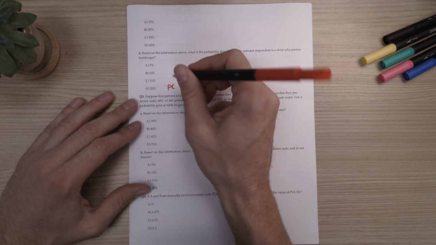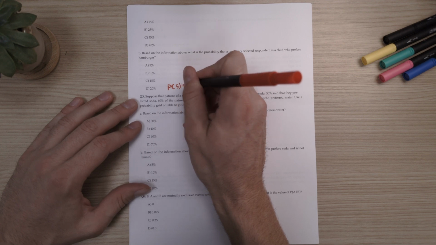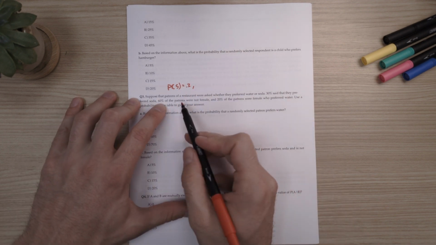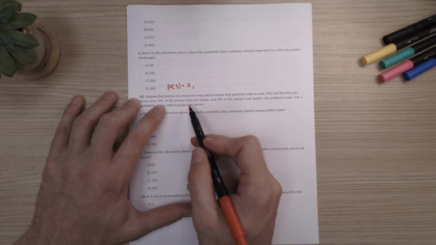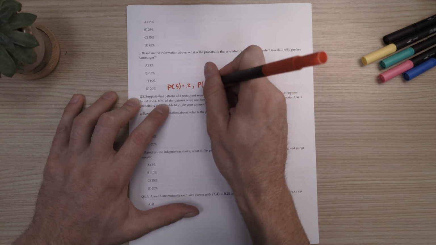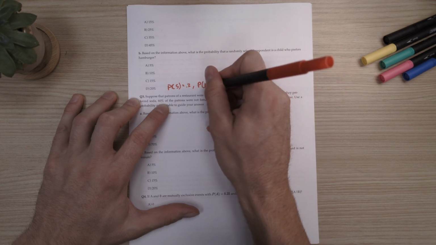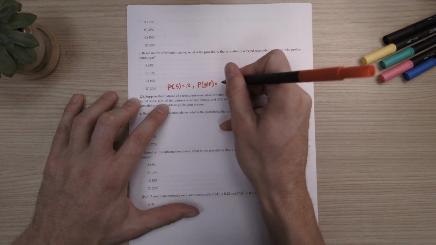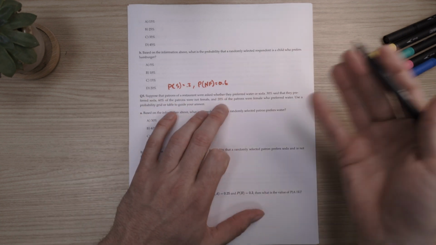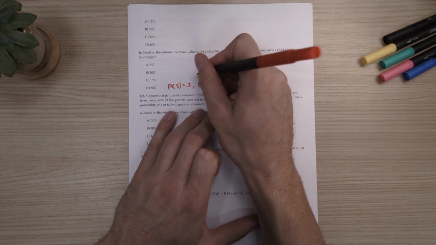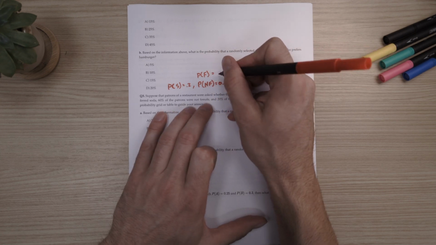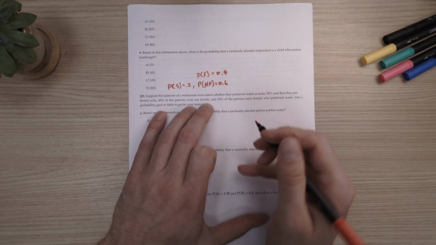So the probability of soda is equal to 0.3. And then we said 60% of the patrons were not female. So this is 0.6, which, the complement of that is the probability of female is 40%, so 0.4.